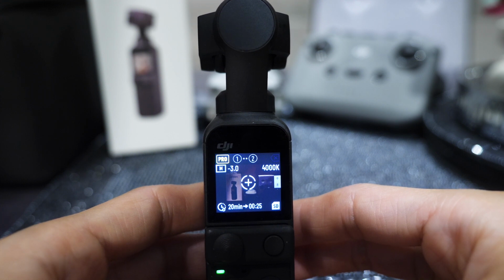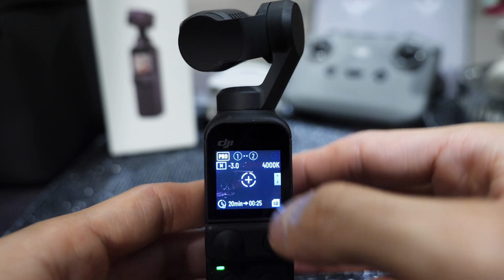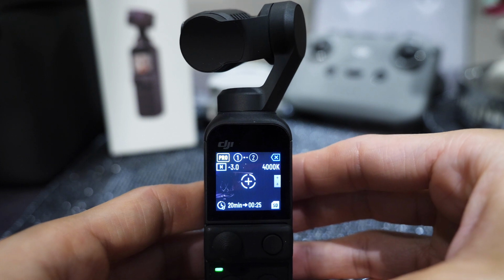Before we set the motion of the gimbal, make sure the Pocket 2 is standing in the correct location of where you want to shoot. Once it's in place, move the gimbal head to where you want the time lapse to start. Then click on the plus button.